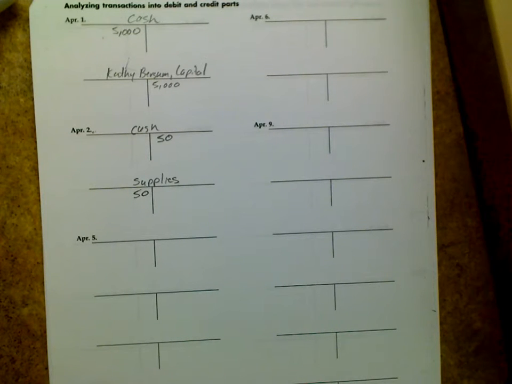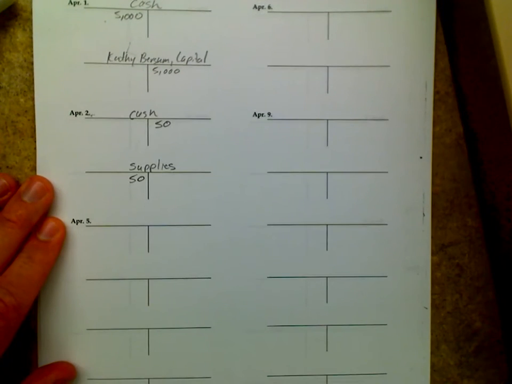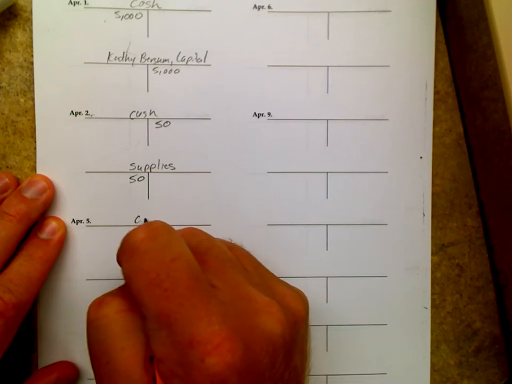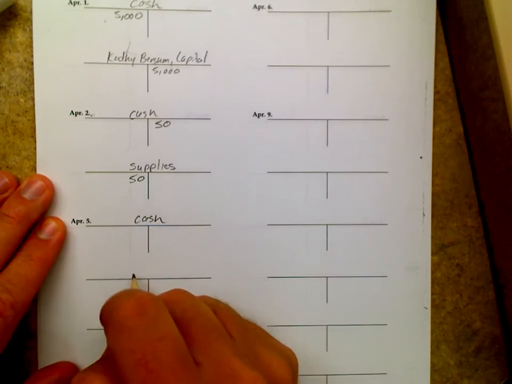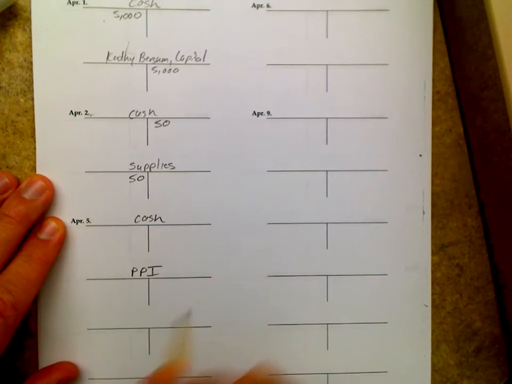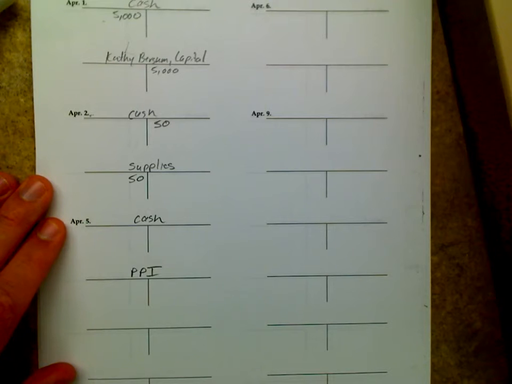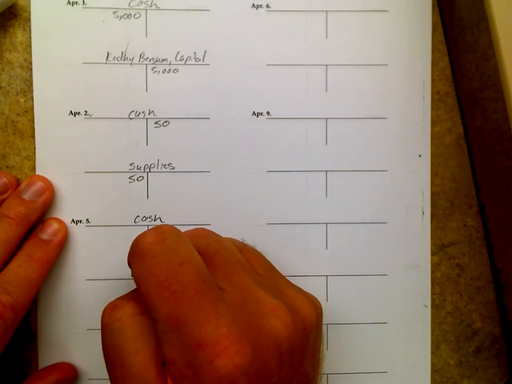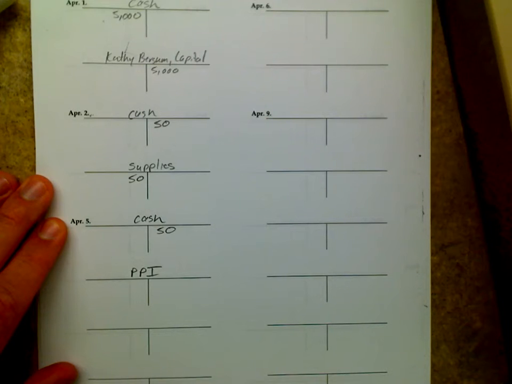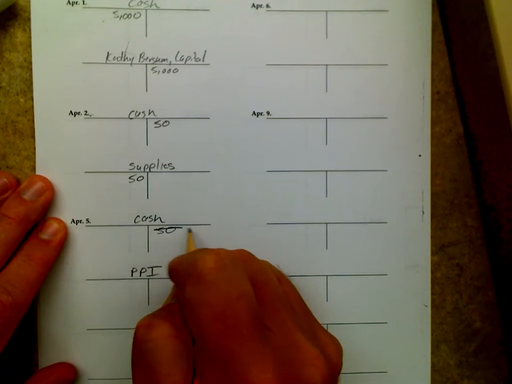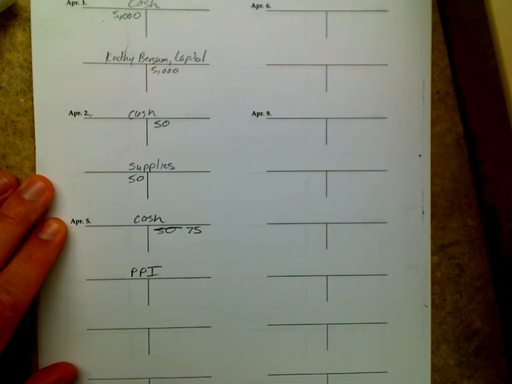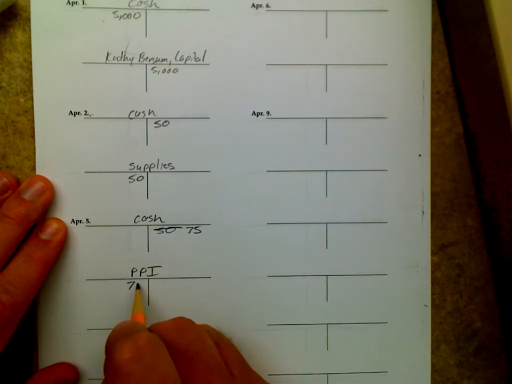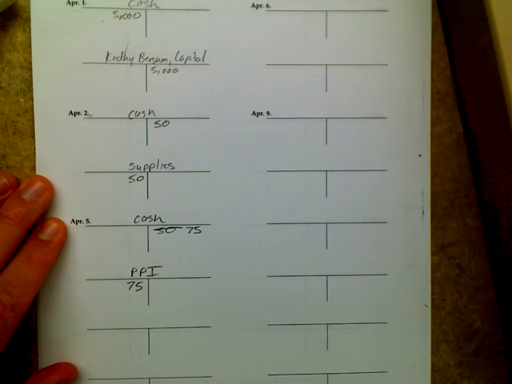On the 5th, it says we paid cash for insurance. So what are my two accounts I'm dealing with? Cash and PPI. PPI, it means what? Prepaid insurance. All right. Are we getting cash, losing cash? Losing. We lose cash on which side, debit or credit? Credit. Oh, that's not 50 though, it's 75, sorry. And then we're getting insurance, which is an asset, so that's going up. 75 on the debit.